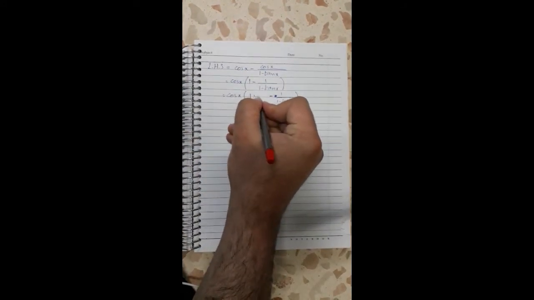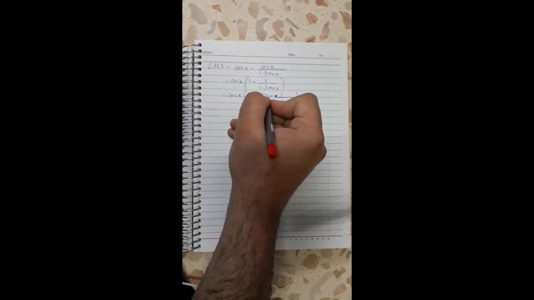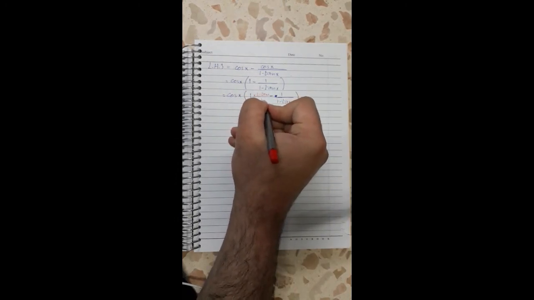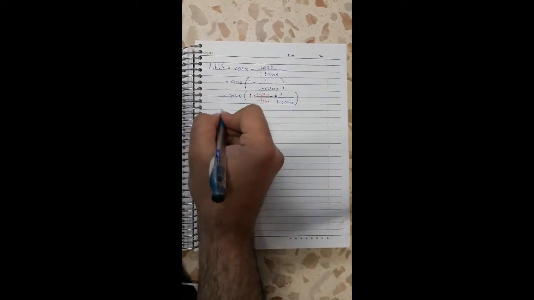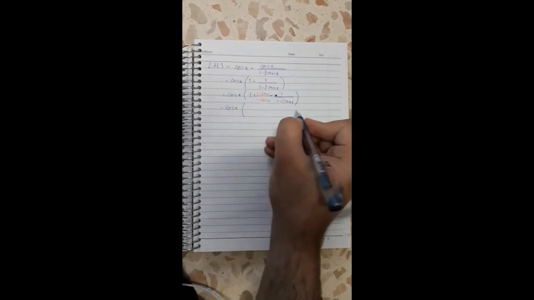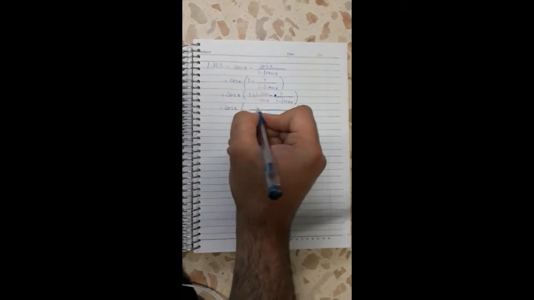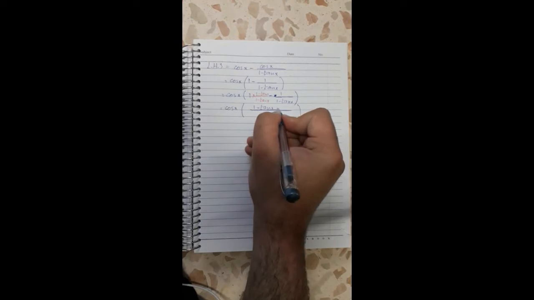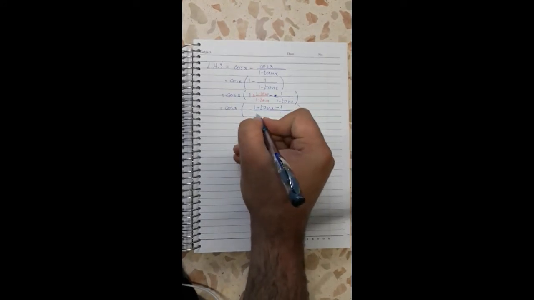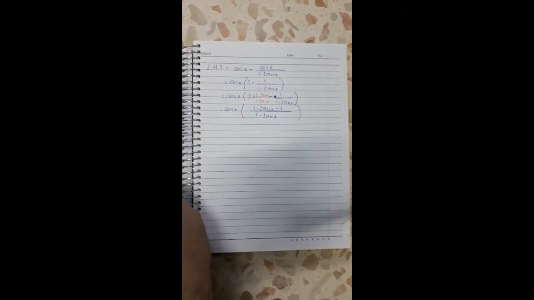Here we divide and multiply by this denominator, 1 minus tan x. And we get cosine x multiplied by this bracket, 1 minus tan x minus 1 divided by 1 minus tan x.